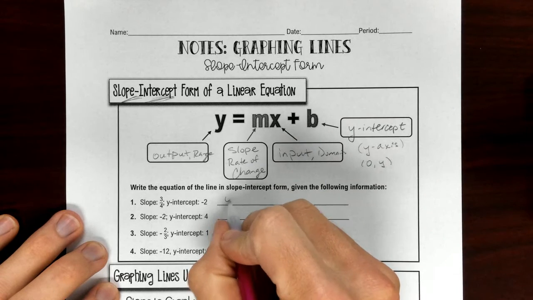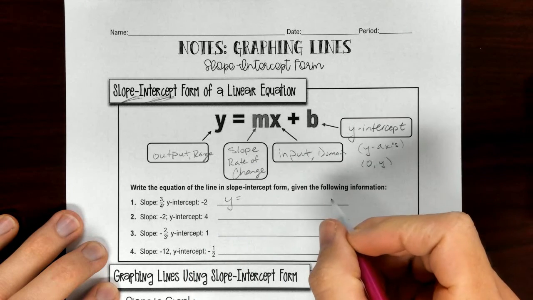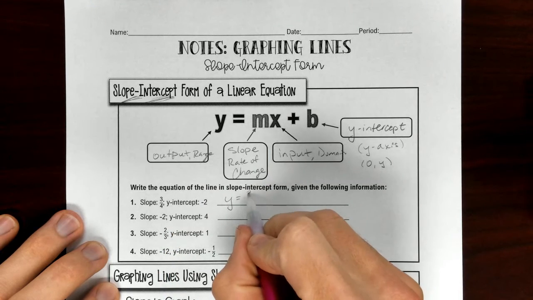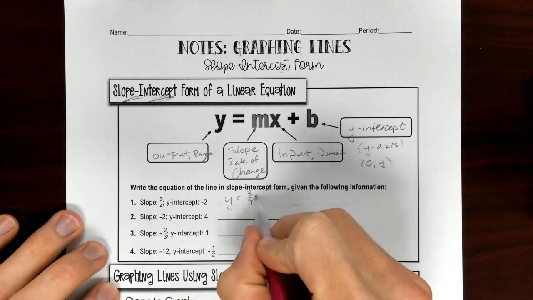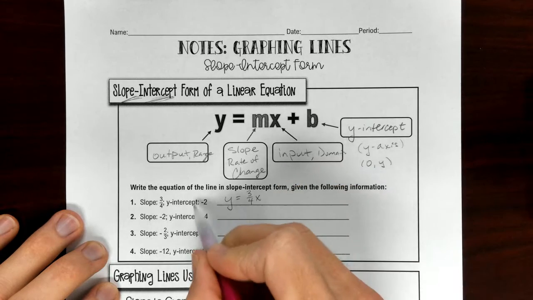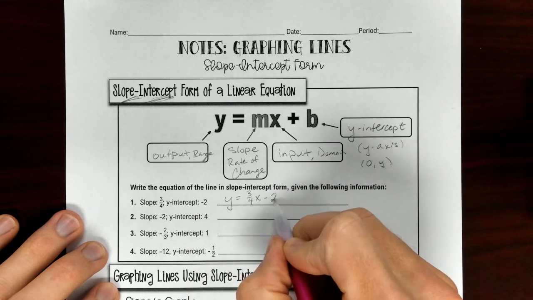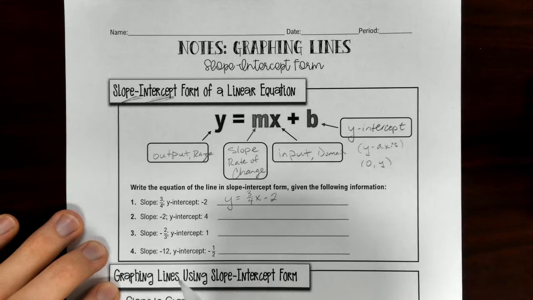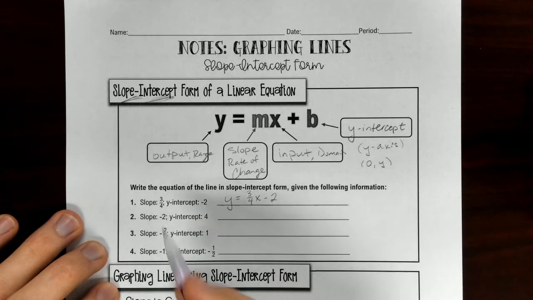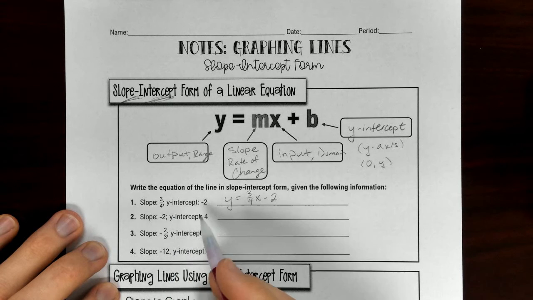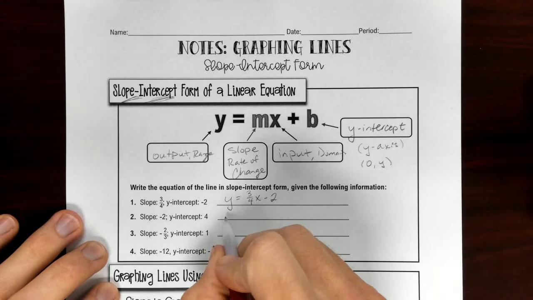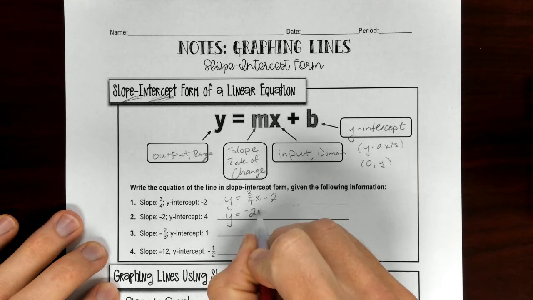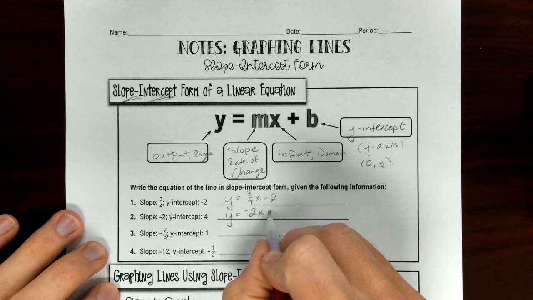So my equation would be y equals m, but we know what m is. M is your slope, which is 3/4, x plus b. And b is your y-intercept, which is -2. Number 2, same thing. Slope is -2, y-intercept is +4. So I've got y equals -2x plus 4.